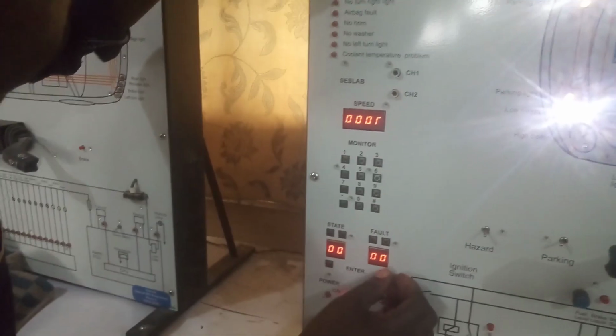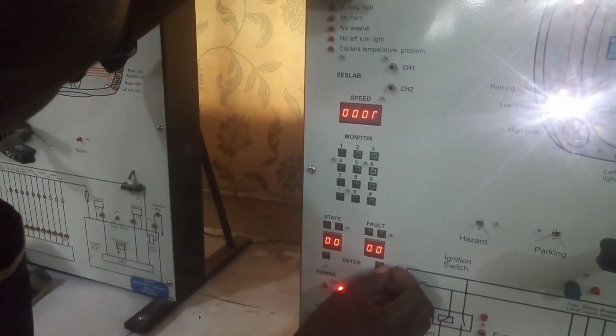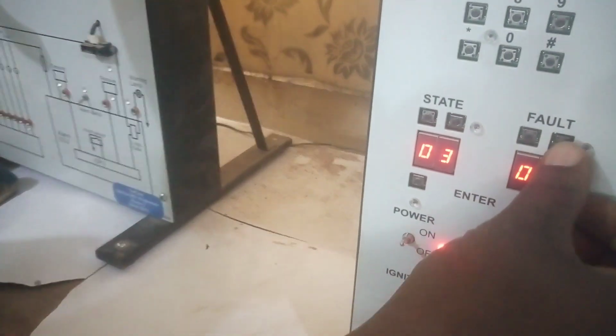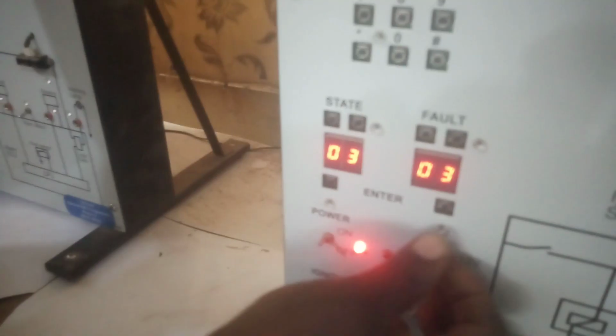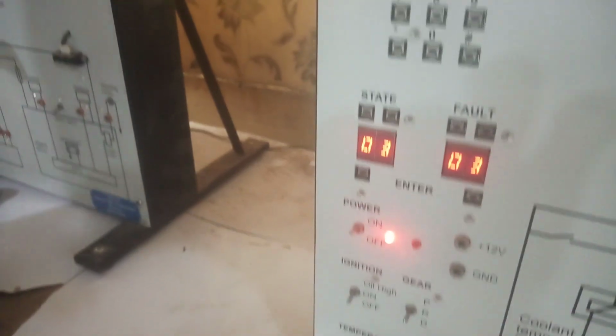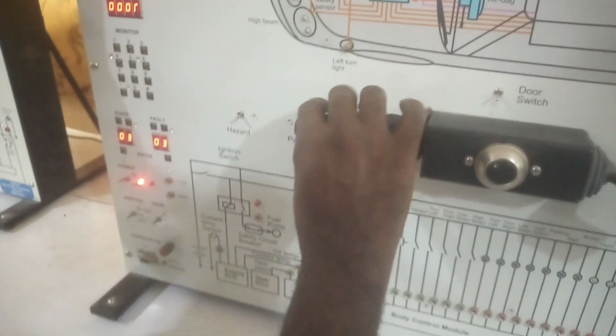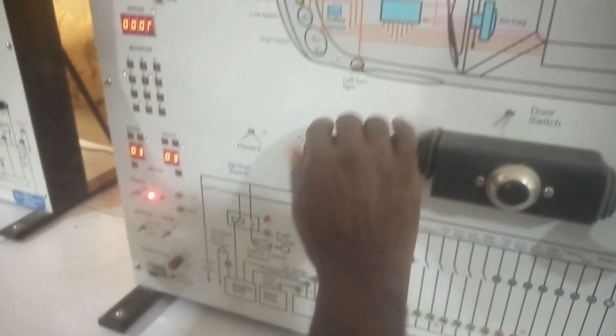Let's try the next one, which is no turn right light. It's number 3, and you enter. So now you want to turn right.